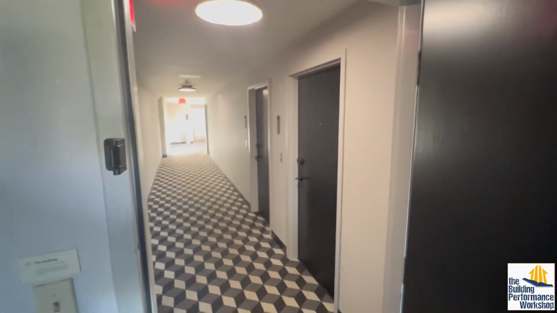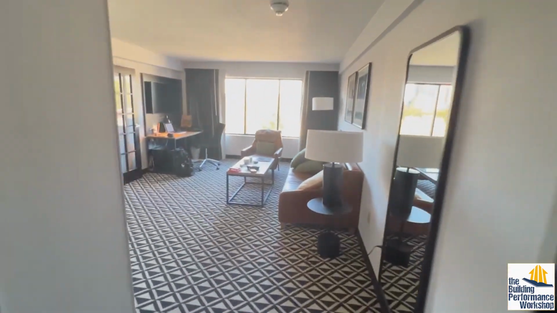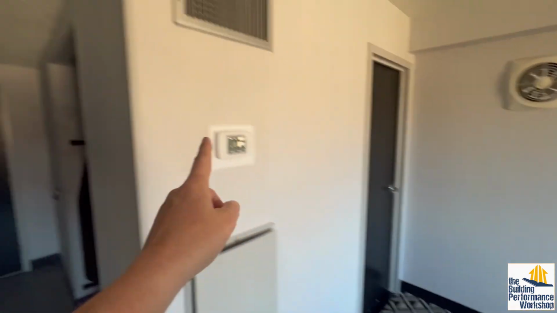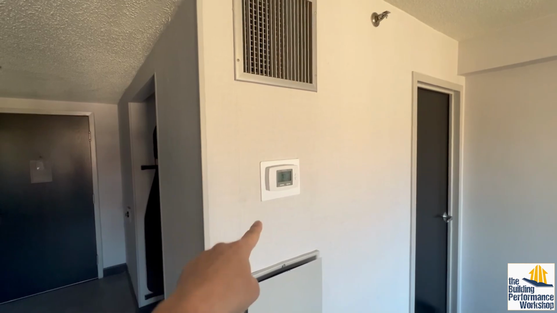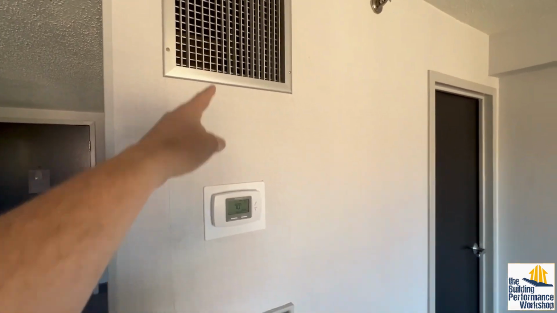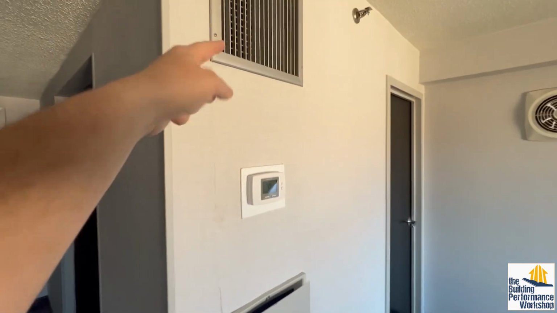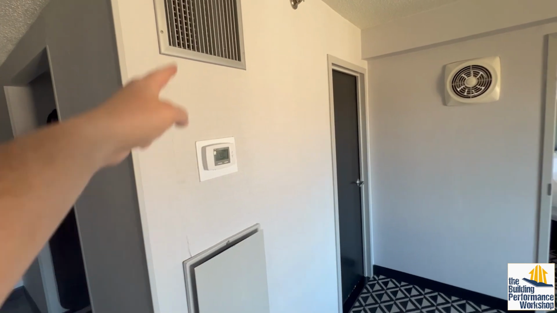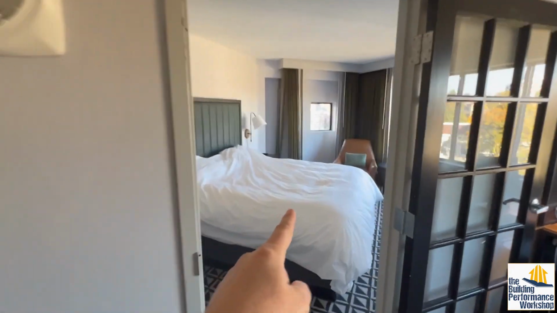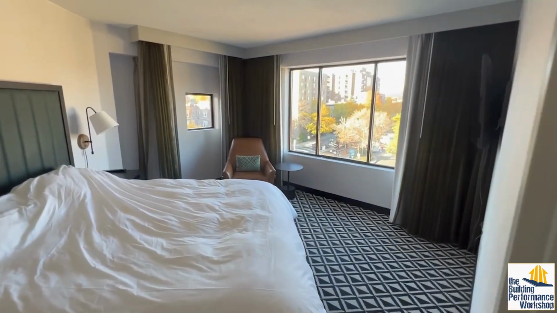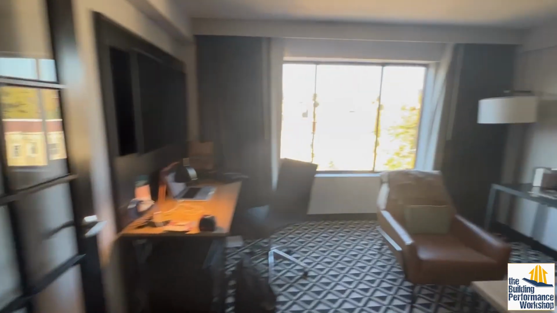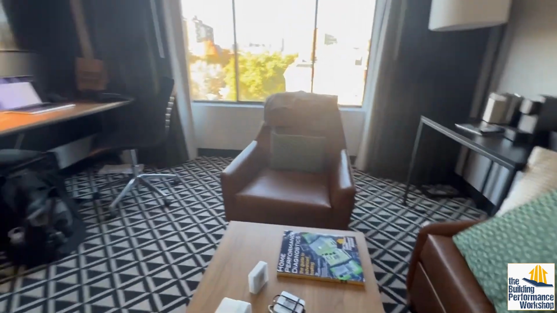So quick tour: hallway, walk in, big room, HVAC system with the thermostat on the wall between the return and the supply. And by the way, these two being so close together means it is possible and likely that we're gonna have a little bit of short cycling here. Small room over here. And this is obviously gonna be one of the most occupied rooms for long periods of time.